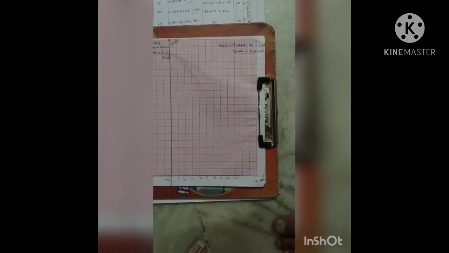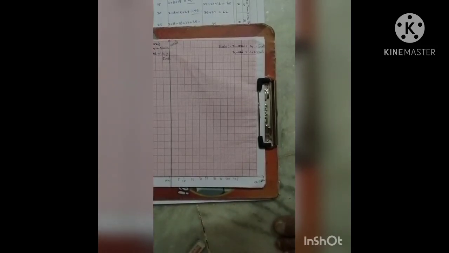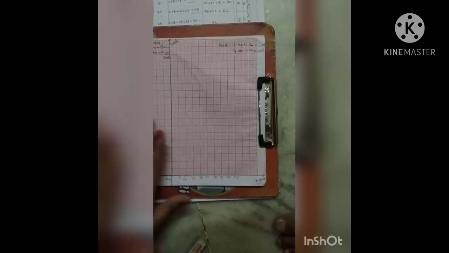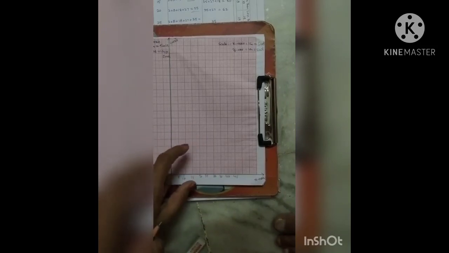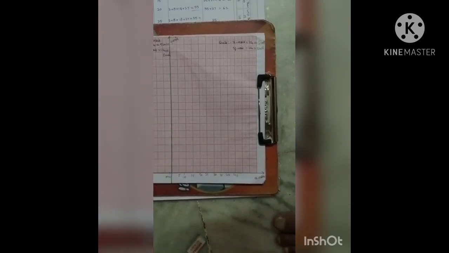So there is not sufficient space, so I have to draw the graphs side by side. Okay children, for the more than graphs we have to take separate graphs.